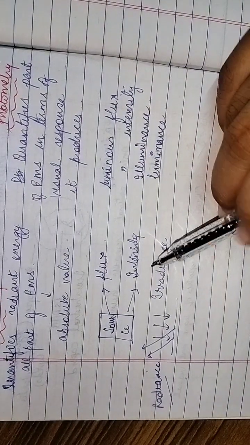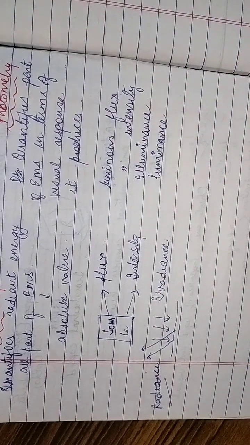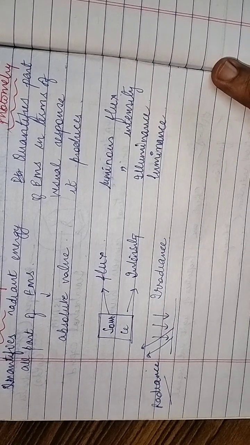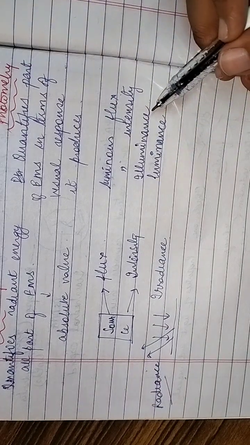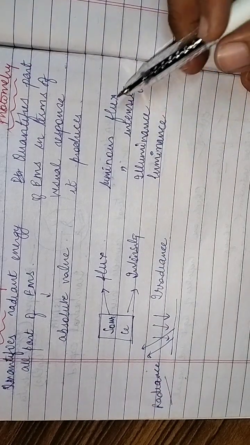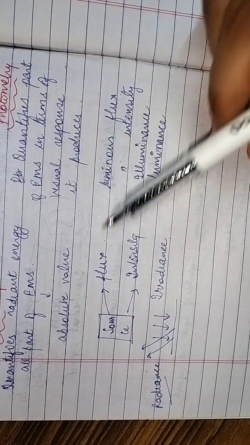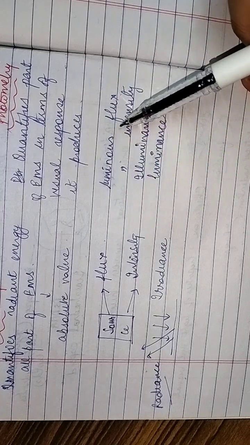The equivalent photometric values are the luminous flux, the luminous intensity, the illuminance, and the luminance. Luminous flux is the amount of light which is emitted and how much visual response it produces.